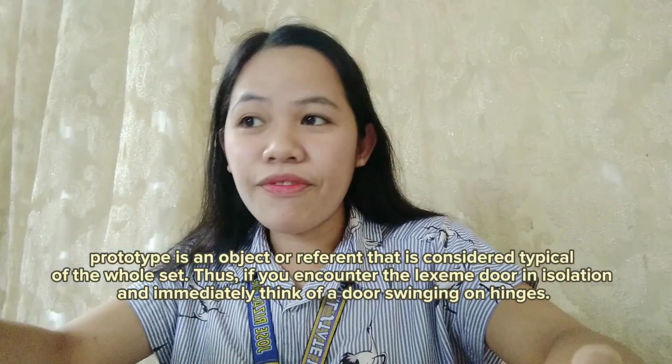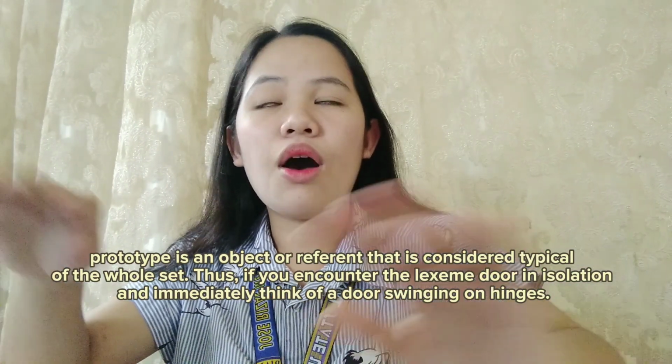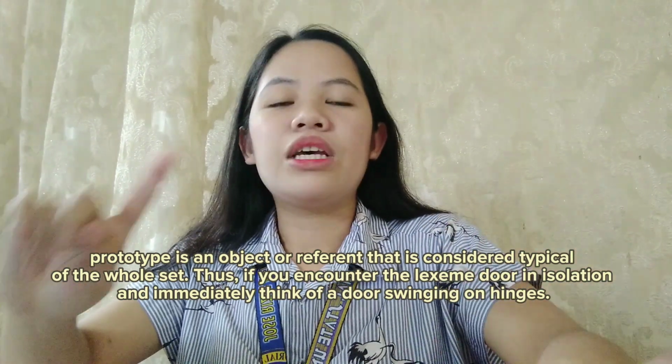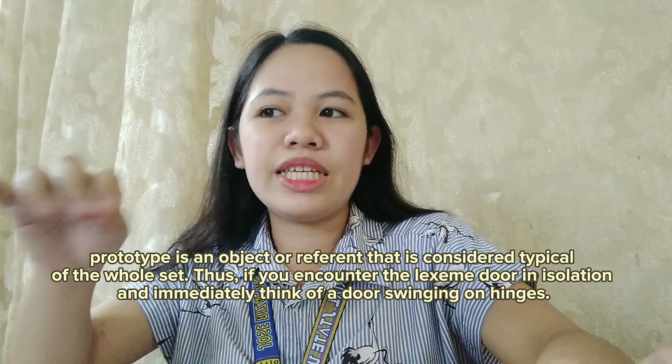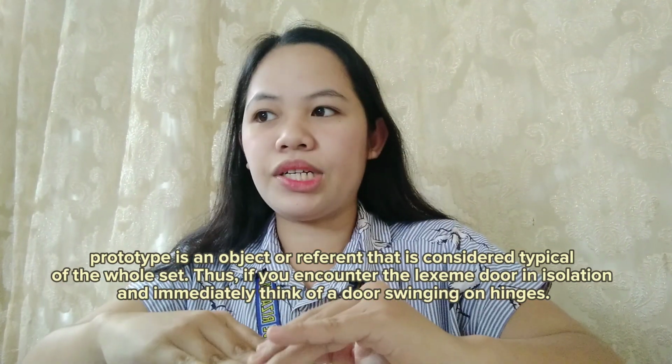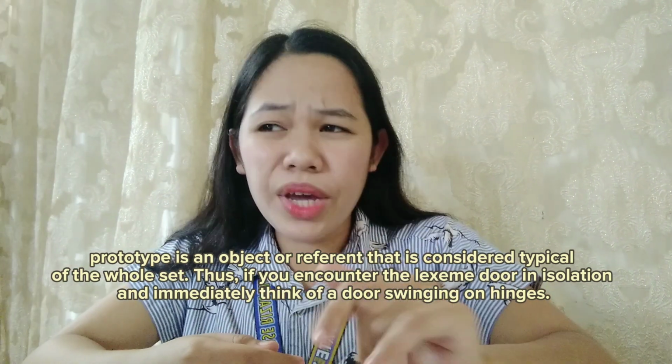Now let's go to the prototype. A prototype is an object or referent that is considered typical of the whole set. Thus, if you encounter the word door in isolation and immediately think of a door swinging on hinges rather than one that slides or rotates, that kind of door for you is a prototype of all doors. Usually the work of a door is that it opens and it closes or shuts. Now, there are many variants of door.